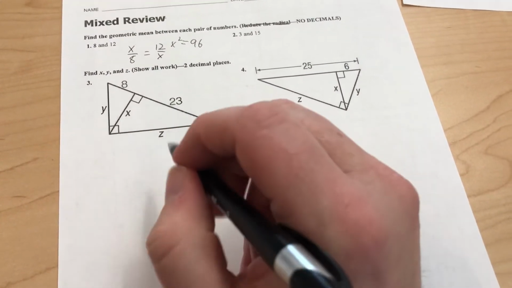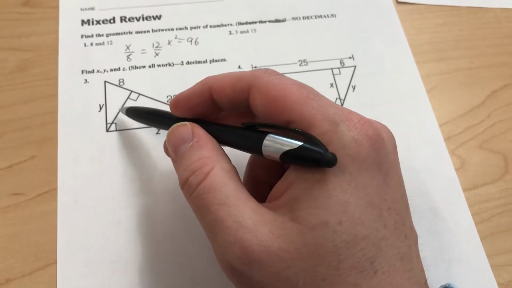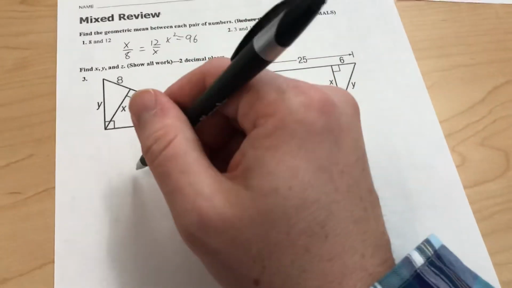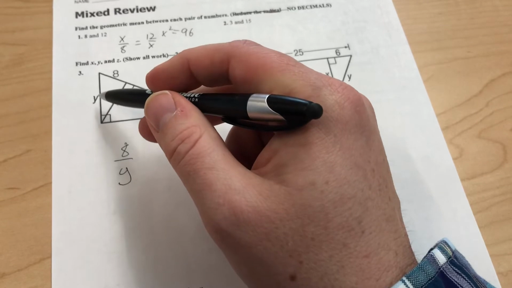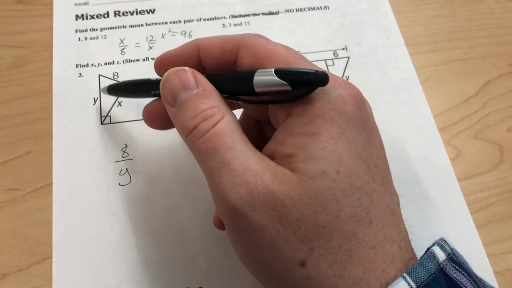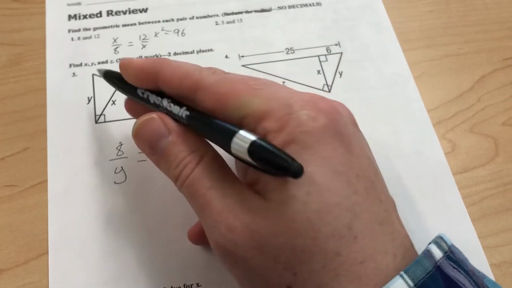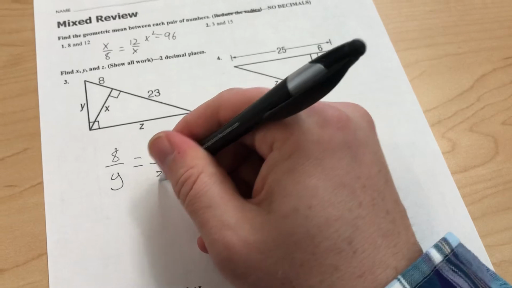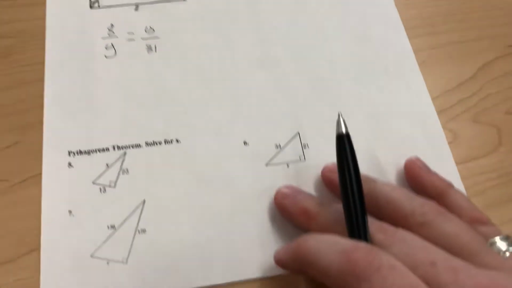Same thing with this one on finding it. You have to see what has it in common. So if I go with the y, that's this small triangle and then the largest triangle. So on this one, it's 8 for the short side is to y on the hypotenuse here on that small triangle is equal to, the y is the short side on the largest triangle, and 8 plus 23 makes 31. I would cross multiply those, and then I'm going to take square roots.